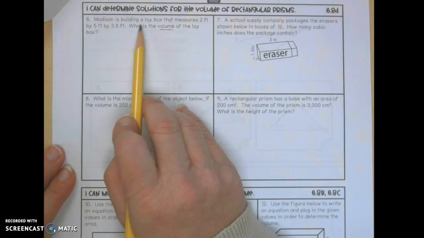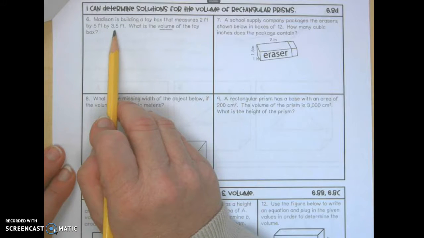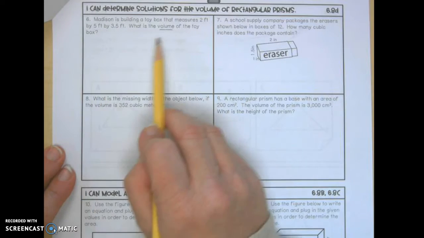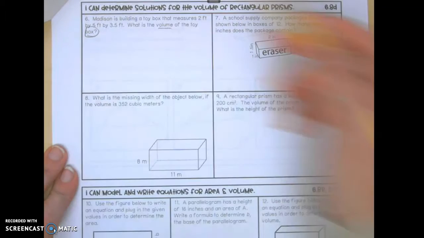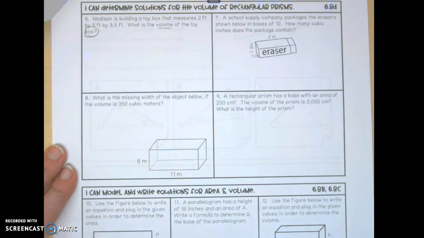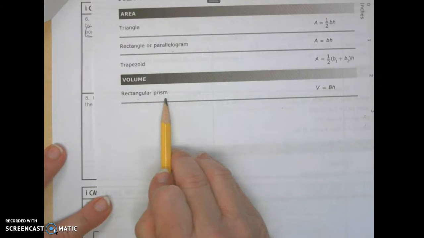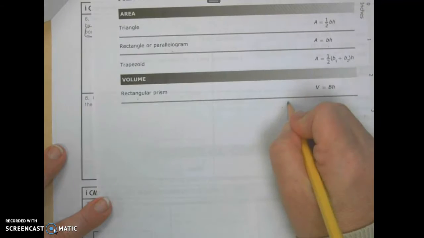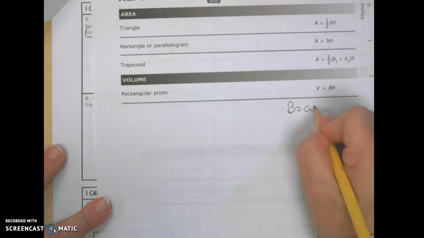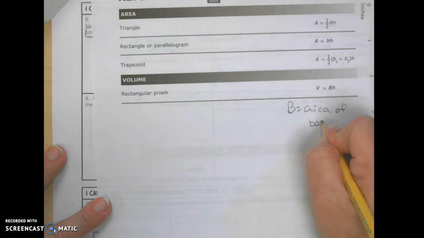Madison is building a toy box that measures 2 feet by 5 feet by 3 5/10 feet. What's the volume of the toy box? Well, since this is a box, I know it is a rectangle. So I'm going to look at volume. Rectangular prism is big B times H. Remember, big B is area of base.